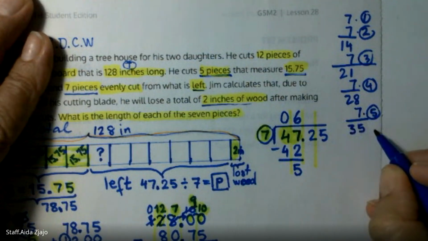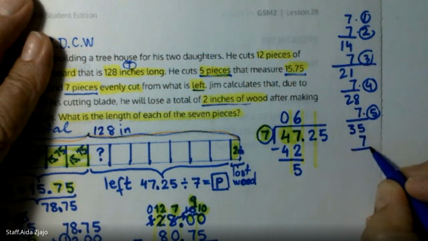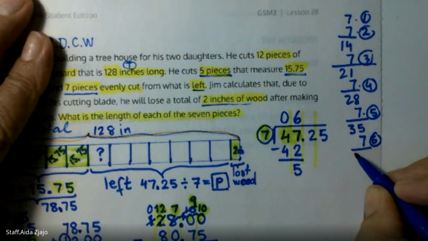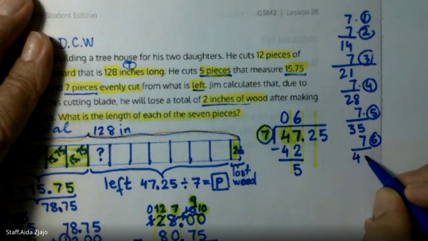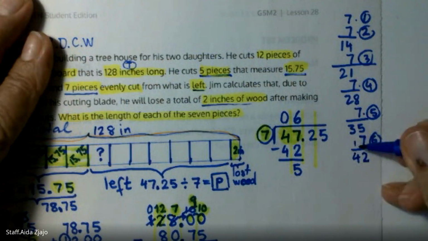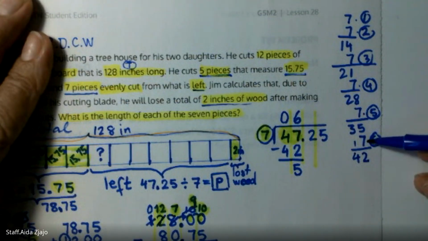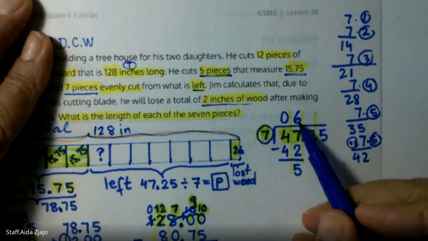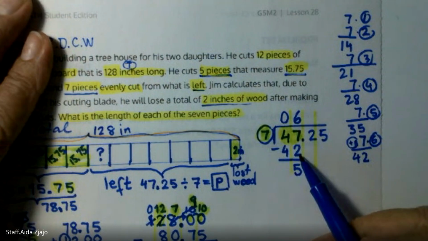Okay, and add 7 more, so that would be 42. So now you can see that 6 times 7 is 42. So your number here is 6 times 7 is 42.